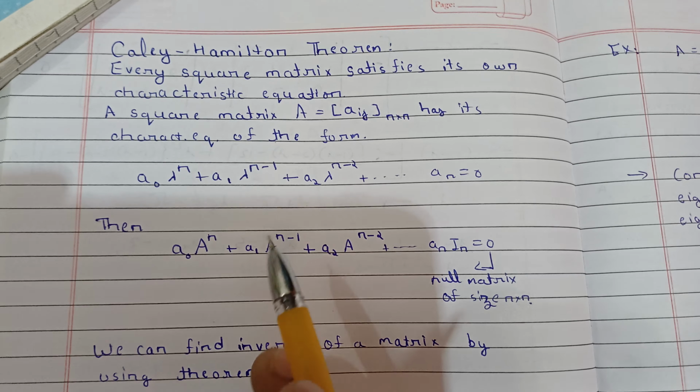Eigenvalues of an orthogonal matrix can be real or complex. If they are complex, they will always exist in pairs and have absolute value 1. Means the absolute value of eigenvalues will always be 1. They can be complex and also real. If they are complex, they will be in pairs, like 1 minus 3 iota and 1 plus 3 iota.